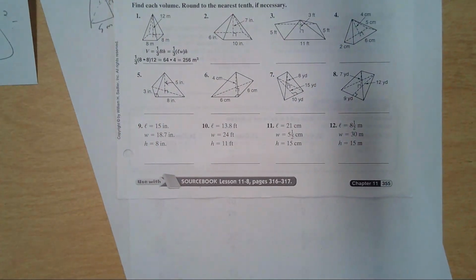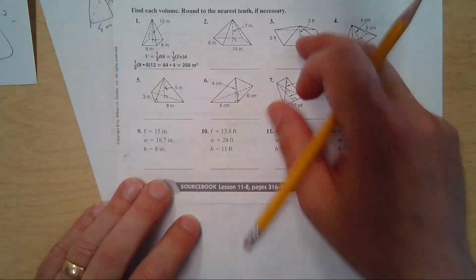Last one. So these word ones here are all implying they're rectangular bases. When they give you a length and a width, there's nothing clearly indicating they're triangles, so they must be rectangles. Same thing you did in number 3, I guess.